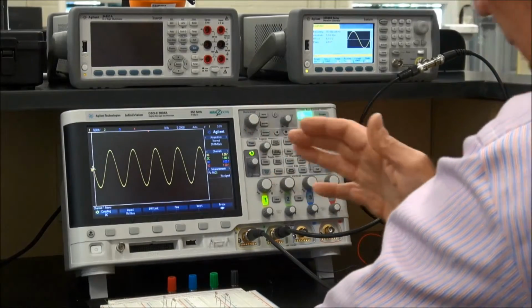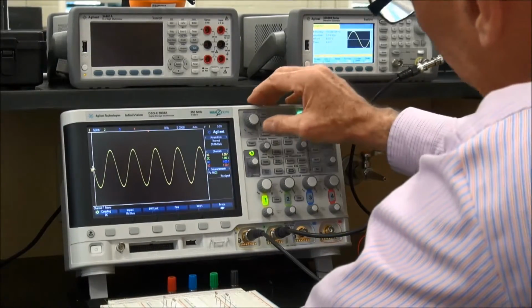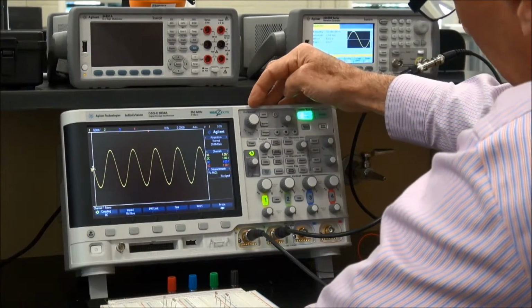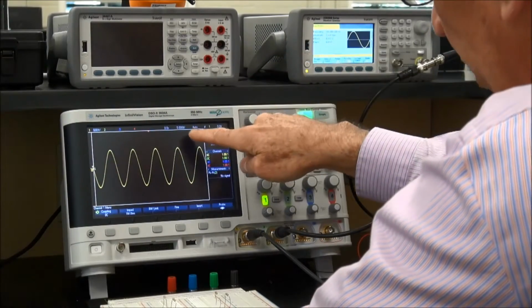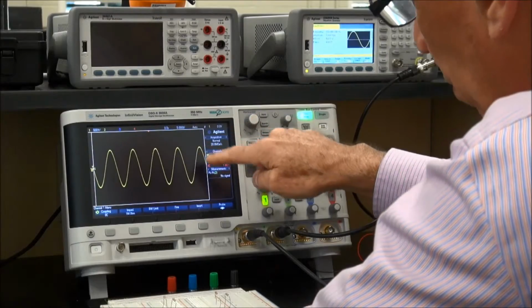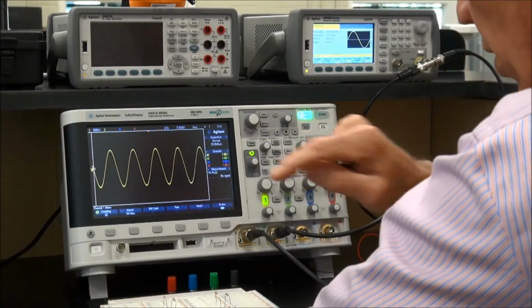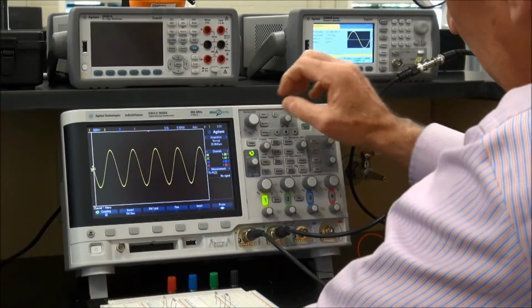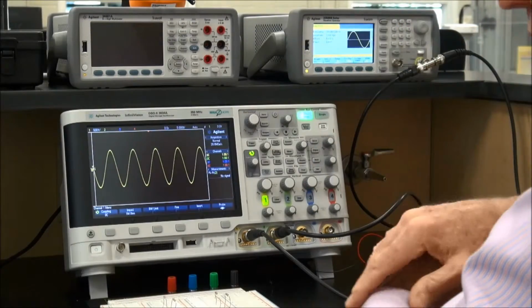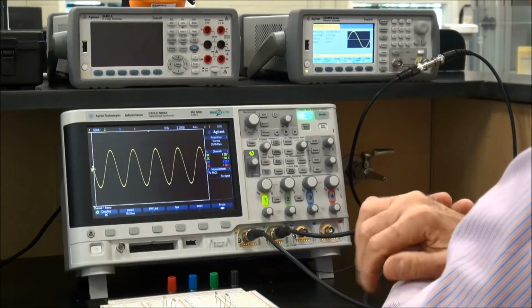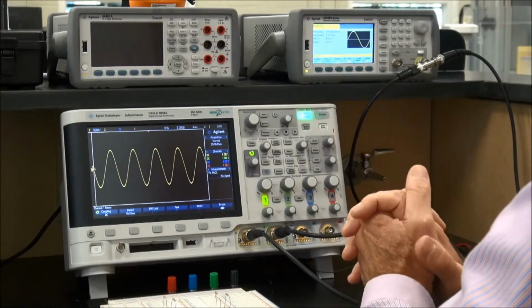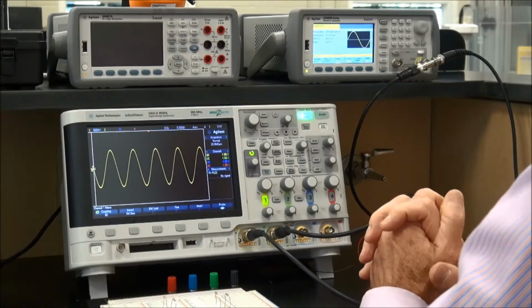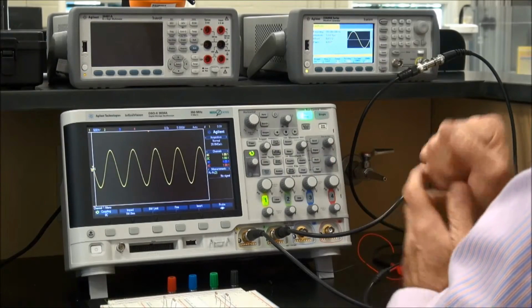Now, the time scale. I can display more of the wave if I wish by going to the horizontal knob, and the horizontal knob will vary the time scale. So right now you see 5 milliseconds per division. So each box horizontally is 5 milliseconds. And you can do some very basic back of the envelope calculation to show that indeed this sine wave is a 100 hertz sine wave. But the oscilloscope will tell us that.